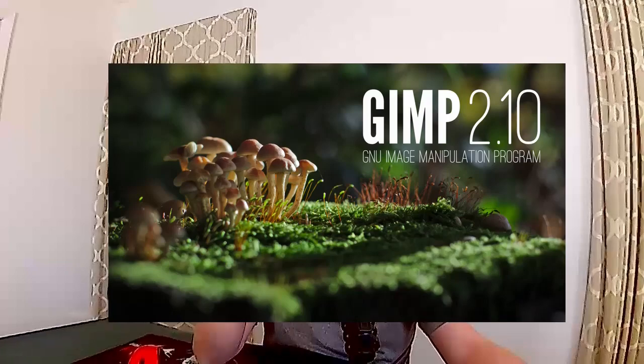However, there's a caveat to this. In that video, she was using Photoshop. I am not going to be using Photoshop. I'm going to be using GIMP, which is the GNU Image Manipulation Program. It's free and open source software, so you don't even have to pay for it.